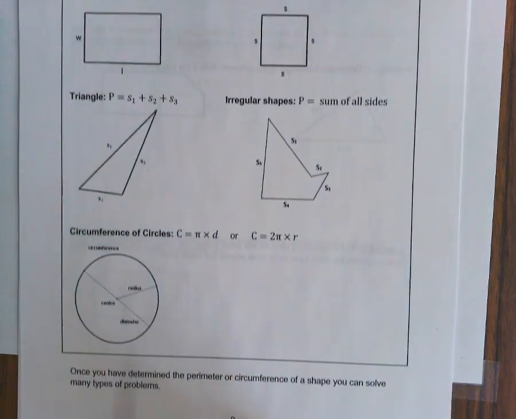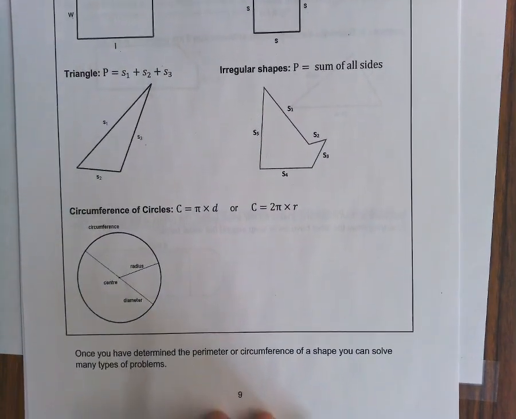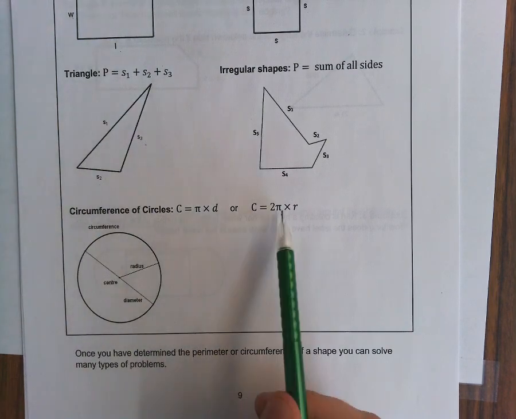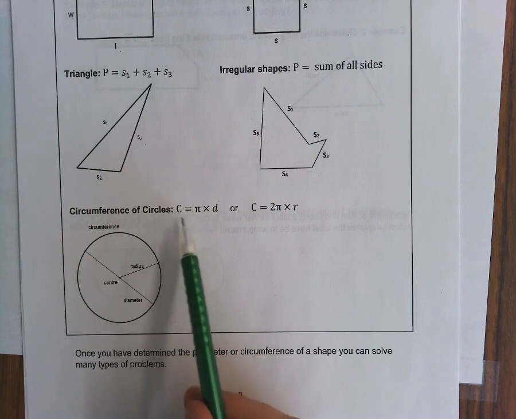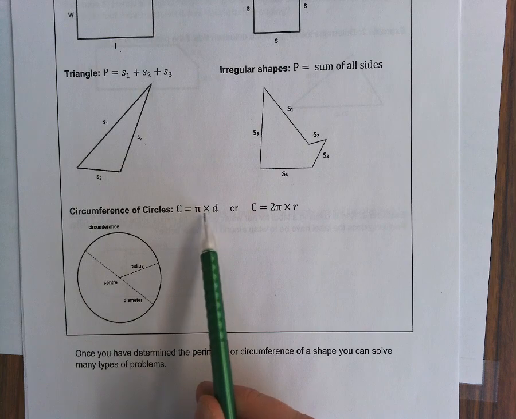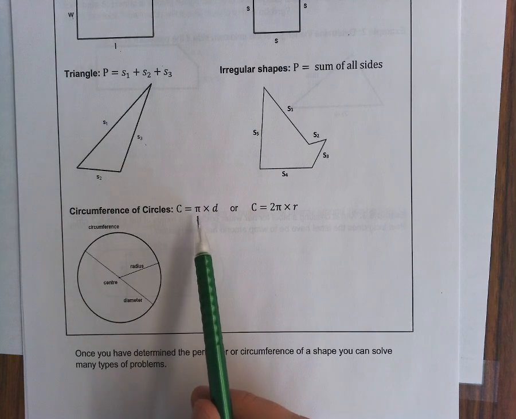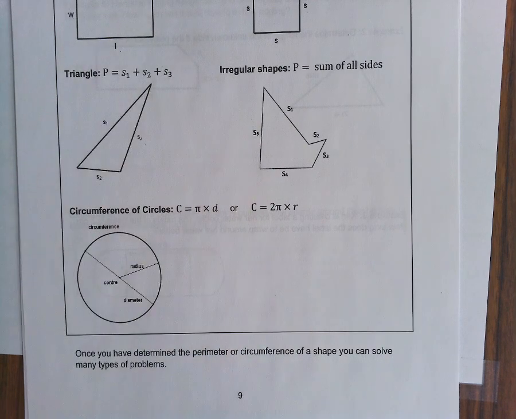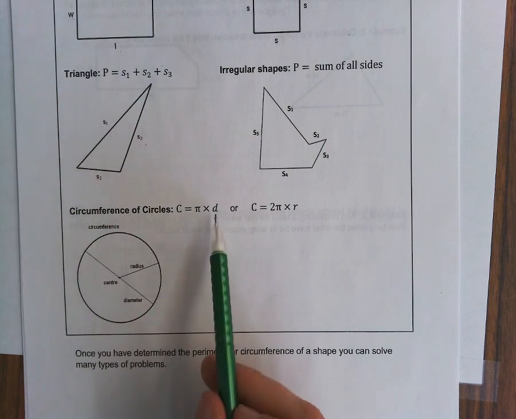Now, if you recall, when we're dealing with circles, we don't call it perimeter, we call it circumference. And to find the circumference of a circle, you're going to use one of 2 formulas. You will either use this formula, which is pi times diameter. Remember, pi is a number. It's approximately 3.14 times the diameter.